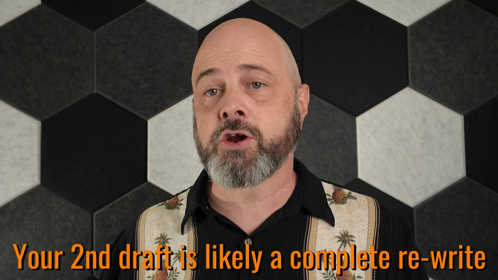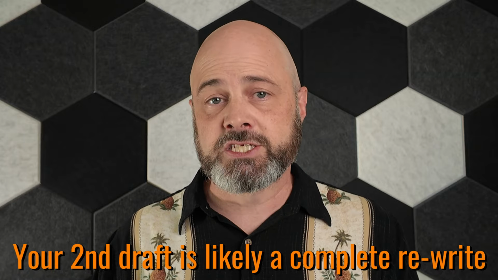The key things to keep in mind for a second draft. First, it's a good idea to plan a complete rewrite for your second draft. It should take less time than your first draft, but a complete rewrite is often easier and faster than trying to stitch together the disparate elements of your first draft.